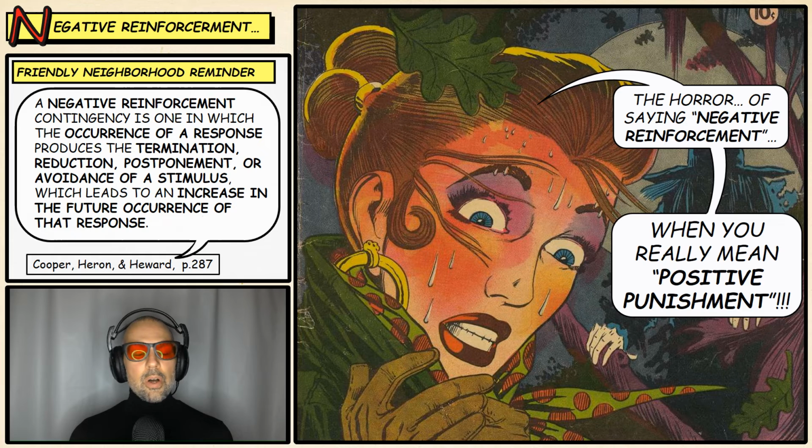People often say, well, I would never spank my child because I do not believe in negative reinforcement. I would never scold my child because I do not believe in negative reinforcement. As we just saw, spanking and scolding is the addition of something to a person's environment. It's the addition of something to a person's situation. So it's actually a positive contingency, whereas a negative contingency is the removal of something from a person's environment. So to say that you don't spank your child because you don't believe in negative reinforcement is completely incorrect.